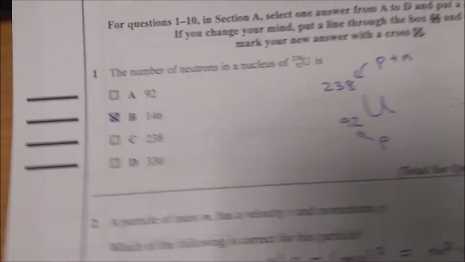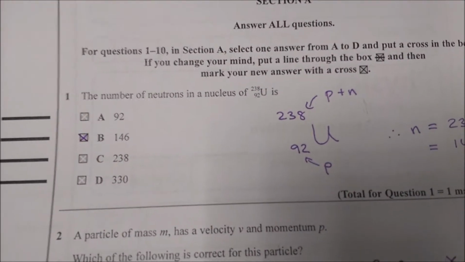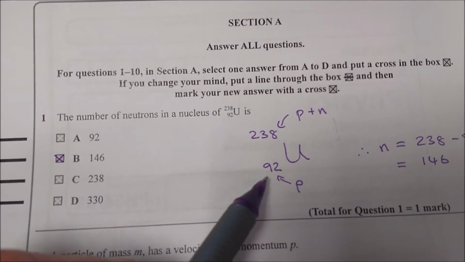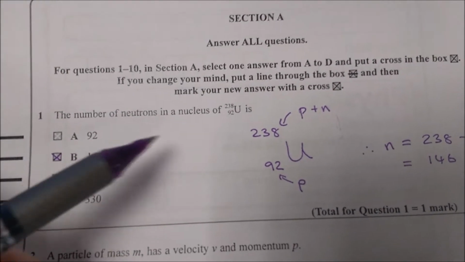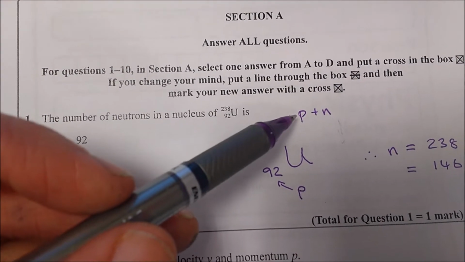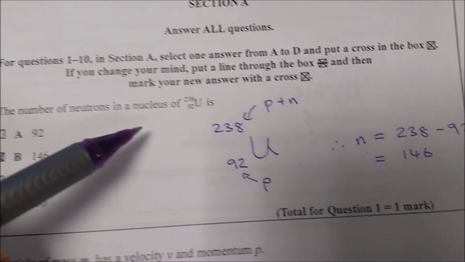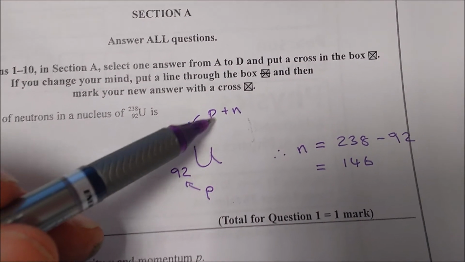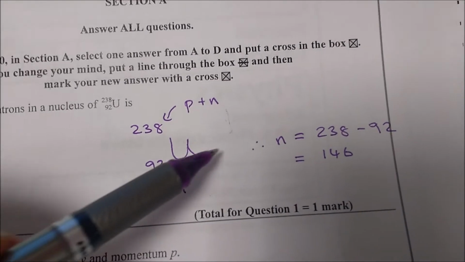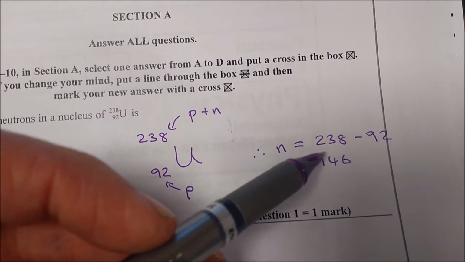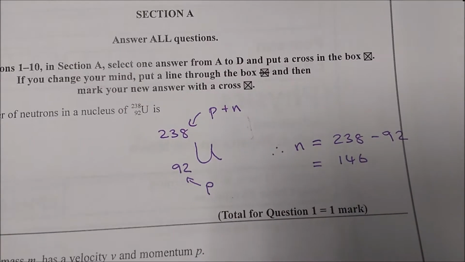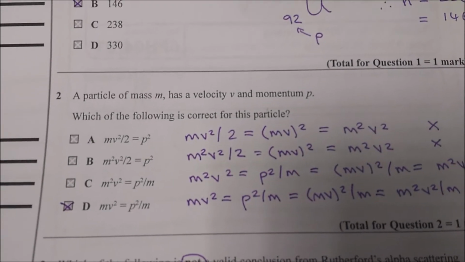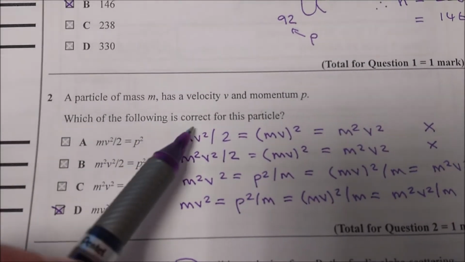So if we start off with the multiple choice, the first question is: what is the number of neutrons in this nucleus here? Well, the bottom number is the proton number, so that's the number of protons. The top number is known as the nucleon number. If you remember, that's the sum of the number of protons plus the number of neutrons. So in this case, 238 is the sum of the number of protons and neutrons, but there are 92 protons. So the number of neutrons must be just 238 minus 92, which is 146. So that was B.